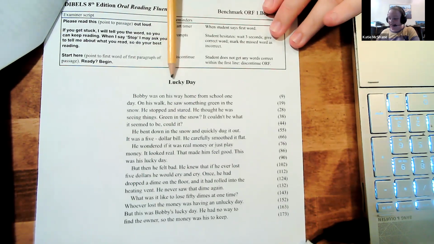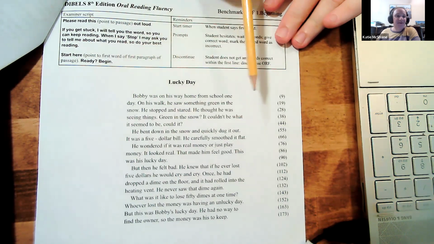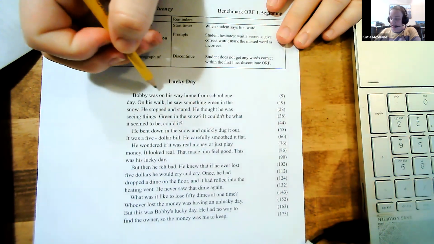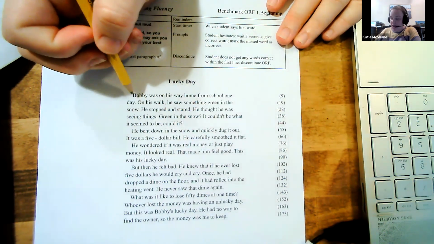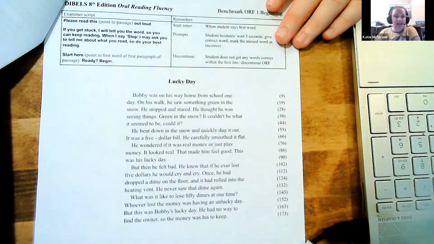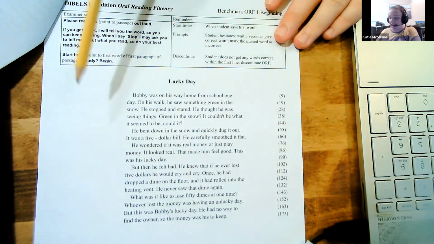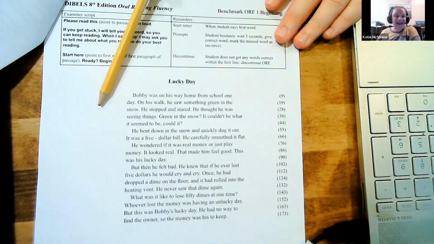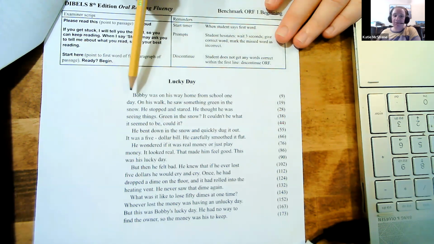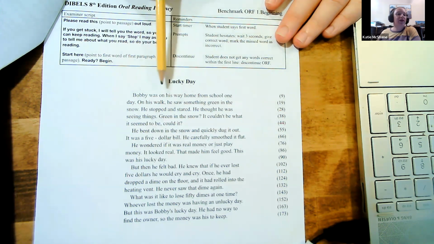So this text is called Lucky Day. I would listen to my student read this and follow along with them. If they're reading accurately, I would just track along as they read. If they're making errors, I put slashes on the words they're making errors with. If I have time, I also like to take some notes about how your student is doing, good phrasing, troubles with names, only knowing simple sight words like was and on, right?